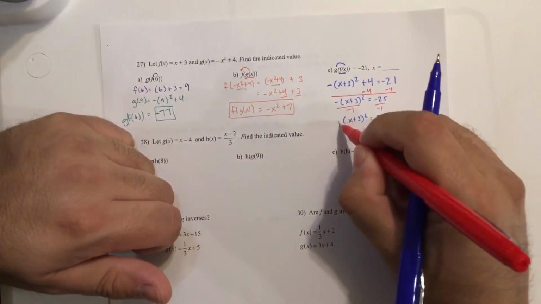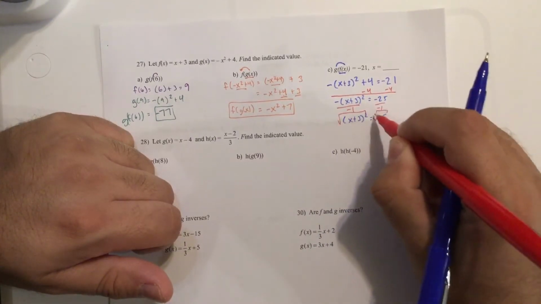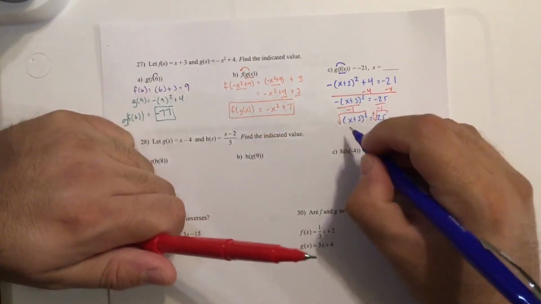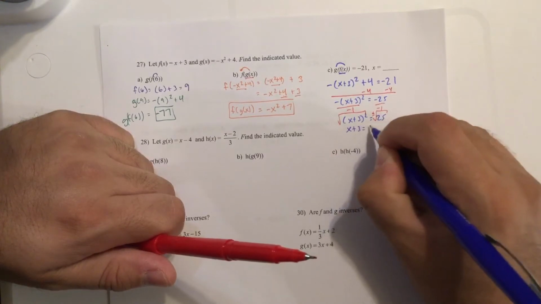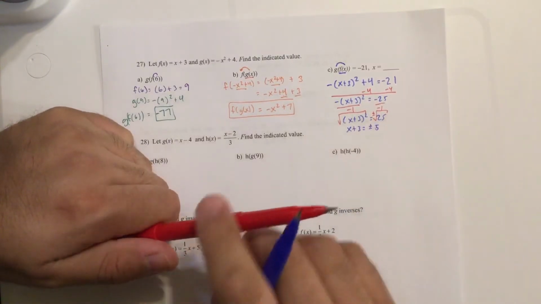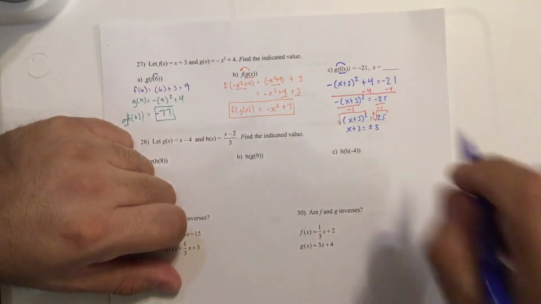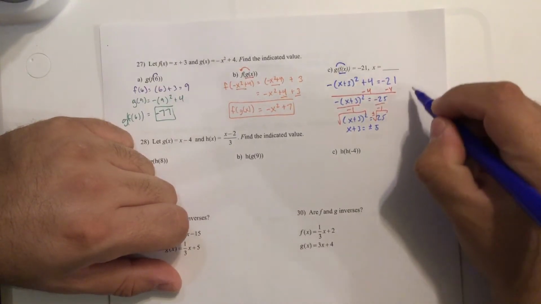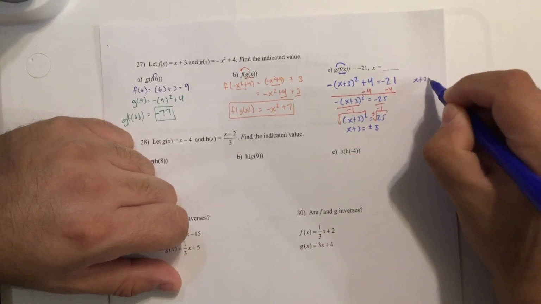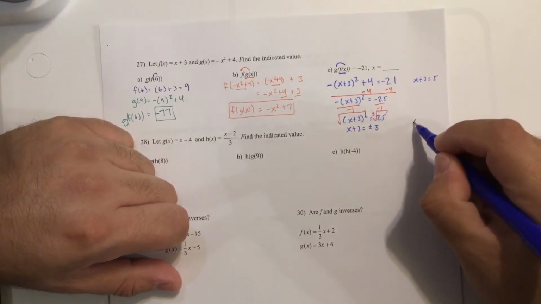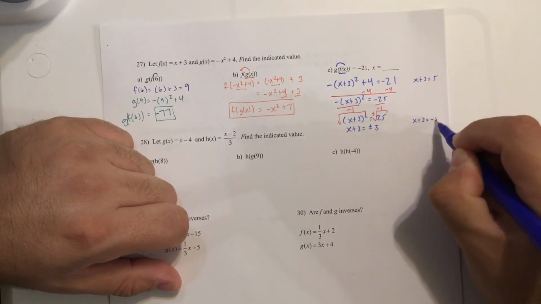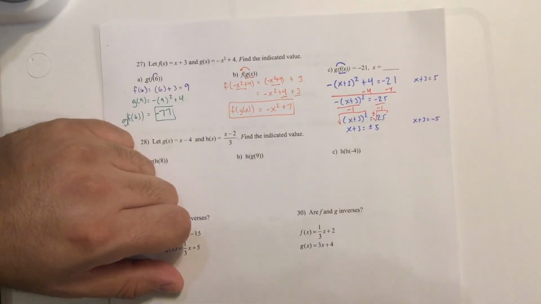So to get rid of the square, we take the square root. Don't forget to put your plus or minus. So x plus 3 equals plus or minus 5. So at this point here, since we do have 2, x plus 3 equals 5, and x plus 3 equals negative 5. So we should come up with 2 solutions at this point.